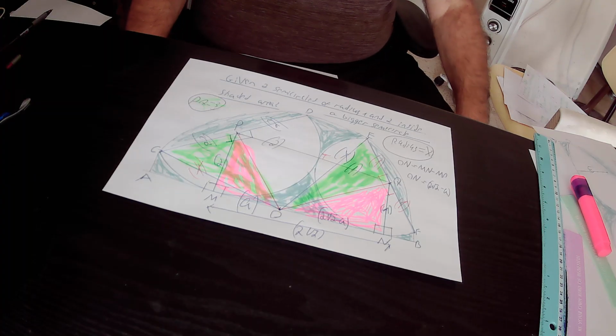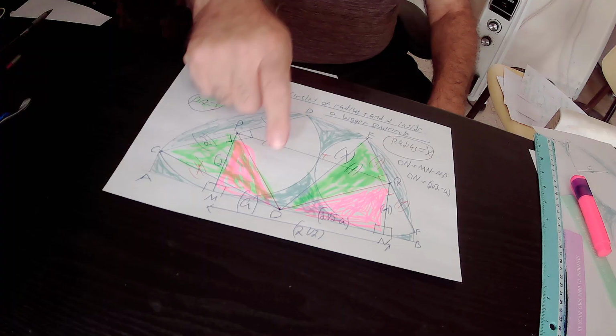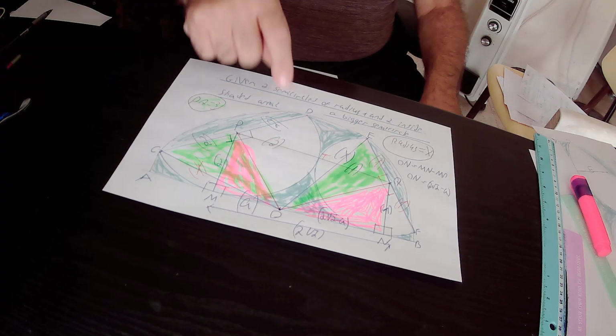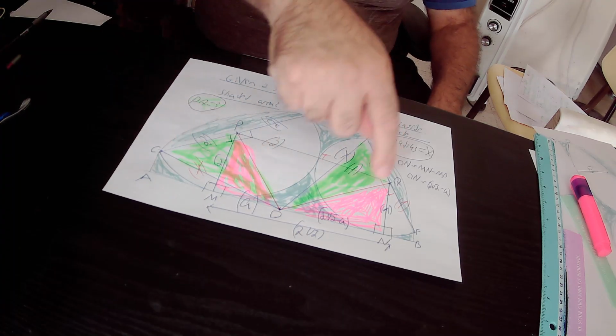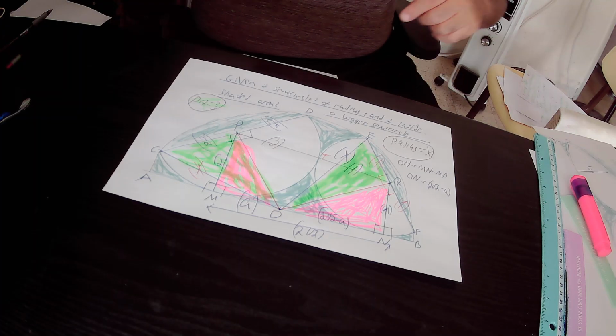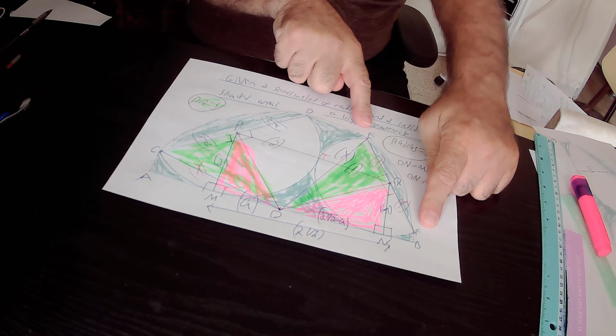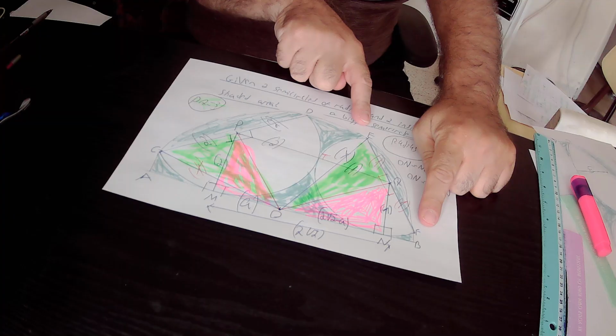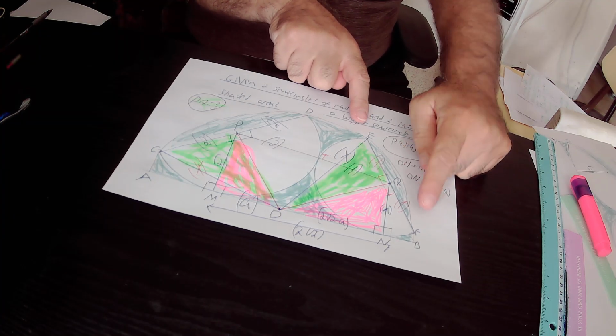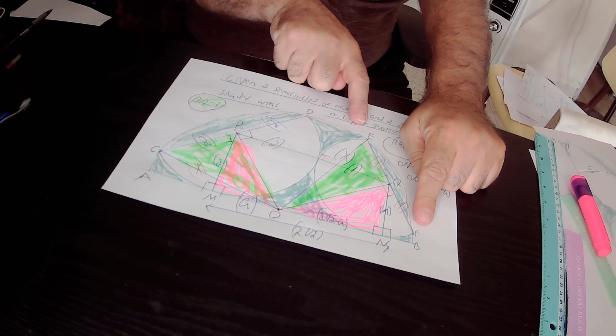In the next step, we join points O and Q together by a straight line. Point O is the center of the biggest semicircle. This is called EF. EF in total equals 2 units. EF is actually the diameter of this small semicircle. The radius of this small semicircle is 1, therefore the diameter EF must be equal to 2.